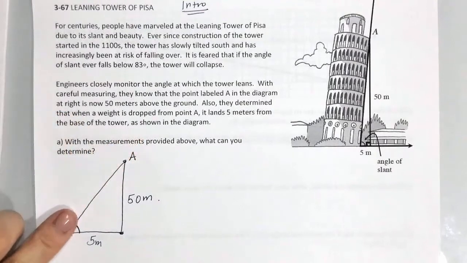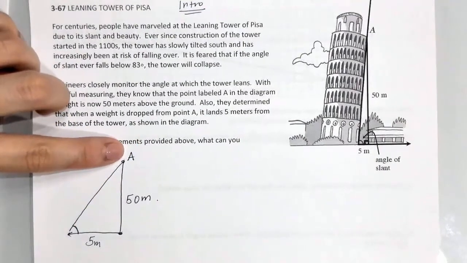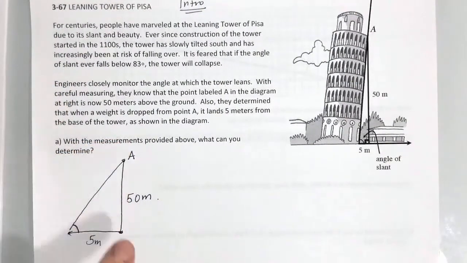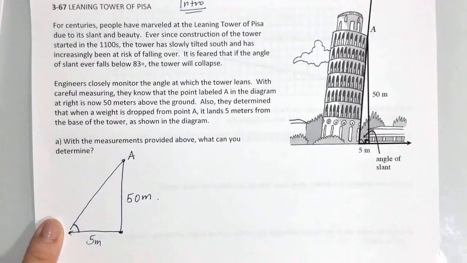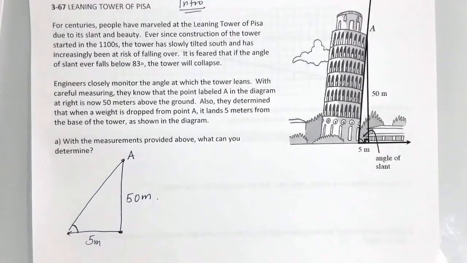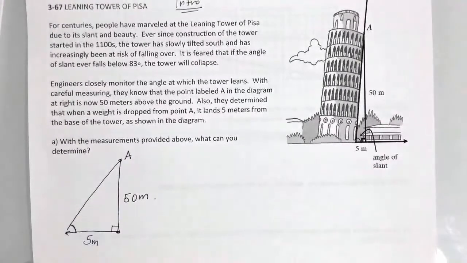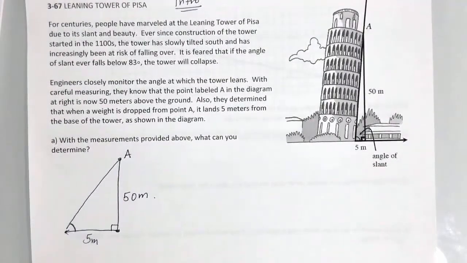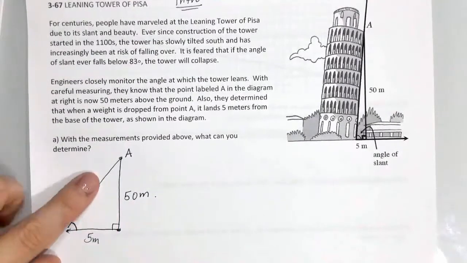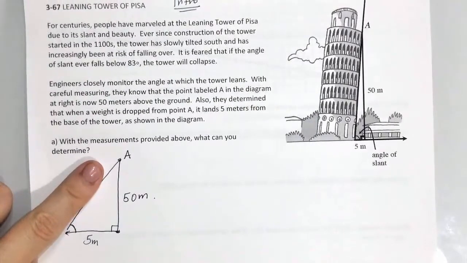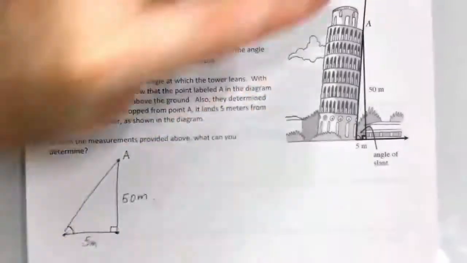You know that the tower is leaning, and from point A, if you drop an object, that object is going to travel a vertical distance of 50 meters. So it's 50 meters above the ground to point A. And from the base of the tower, the bottom of the tower, to where you drop an object, it's 5 meters. And we know that this is 90 degrees given by the diagram, and that's the angle of slant. Given these measurements, what can we determine? Of course, this is a right triangle. We can determine this side, which is the hypotenuse, and the hypotenuse is pretty much the height of the tower, the length of the tower.